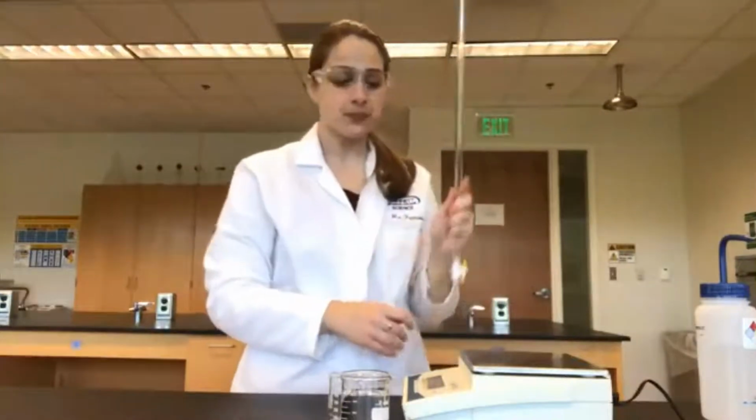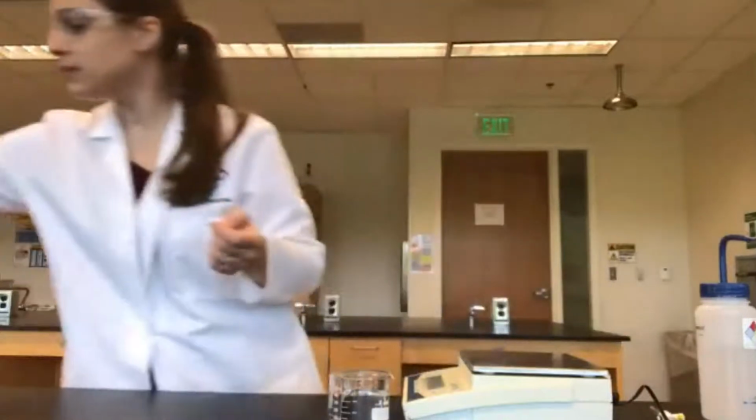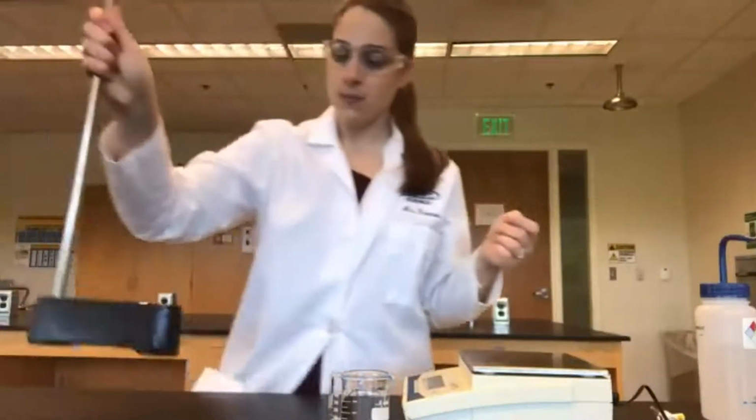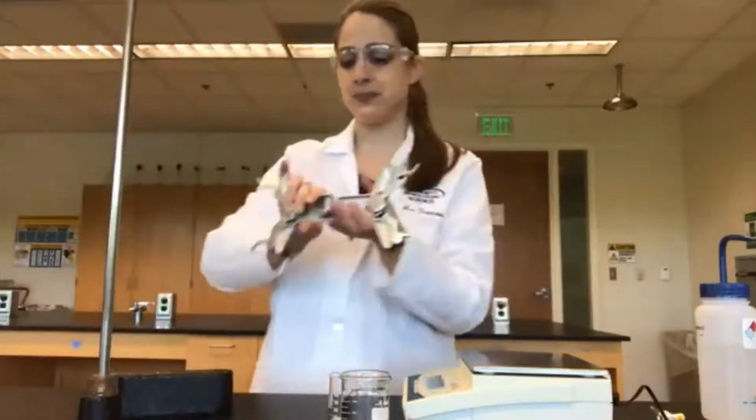A great thing about the burette is that this burette already has 50 milliliter markings on it. So we can fill the entire burette and then just release by 10 milliliter increments. However, in order to use a burette, we need a ring stand, and we need a burette clamp, which looks like this.